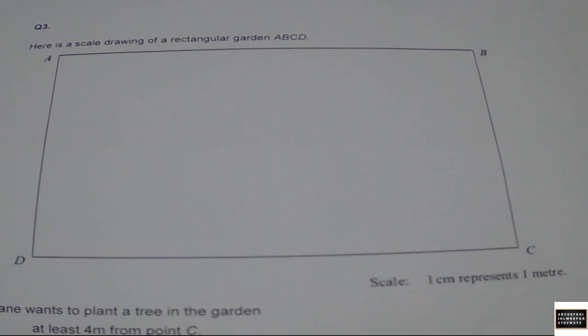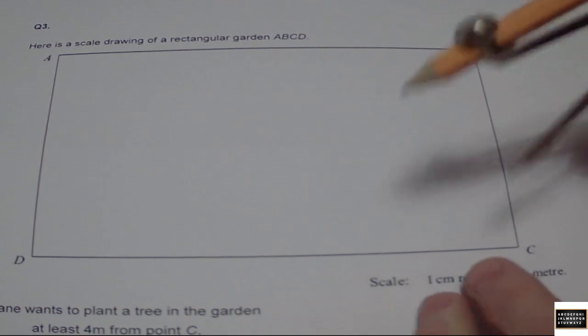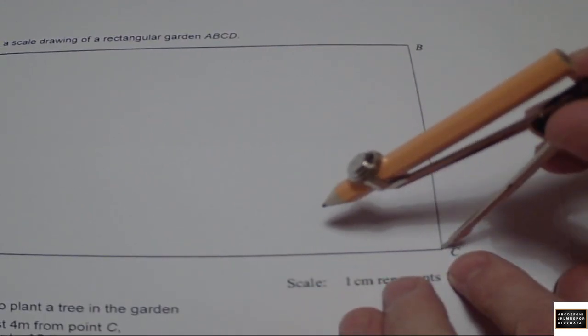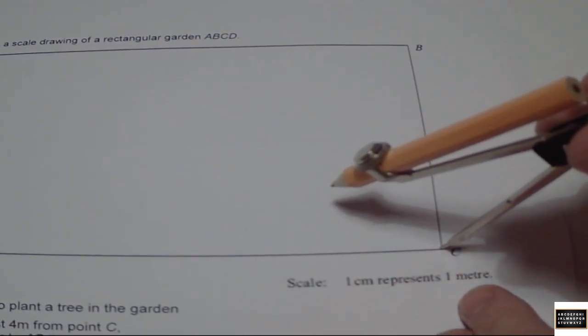With this, what you've got to do basically is make sure that you do it at a distance. So don't worry about the fact that it says at least. You do it at that particular distance, because then obviously you know the boundary that you need. So just off camera here, I'm setting my compass to 4 centimeters. Why 4? Because 4 centimeters for 4 meters. And I'm going to place this needle at the corner at C. So I hope you can see that, placing at the corner at C.